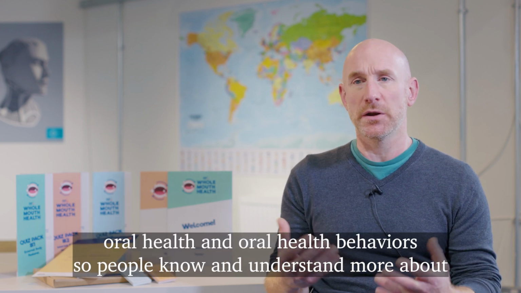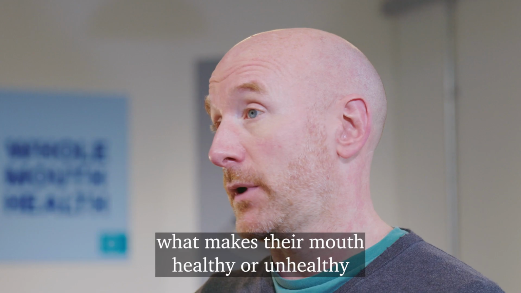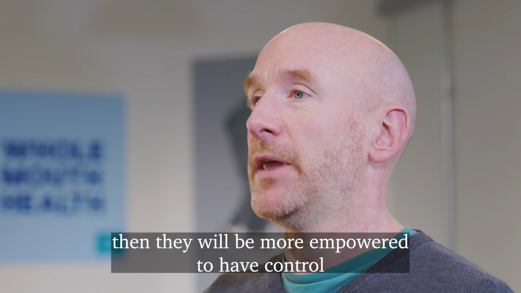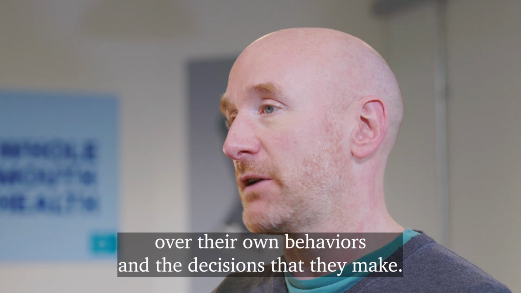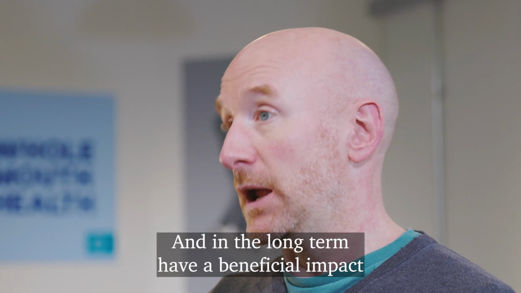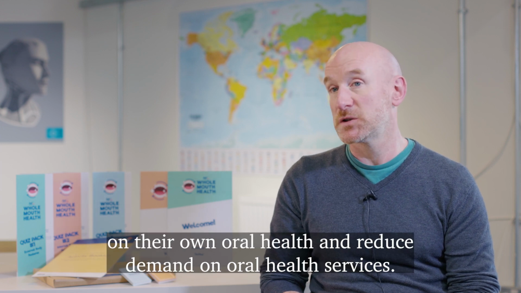So if people know and understand more about what makes their mouth healthy or unhealthy, then they will be more empowered to have control over their own behaviours and the decisions that they make, and in the long term have a beneficial impact on their own oral health and reduce demand on oral health services.